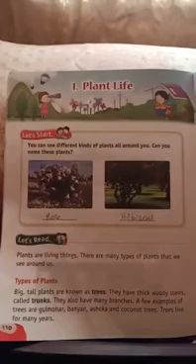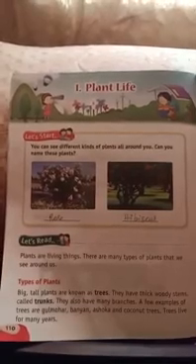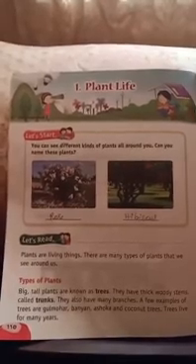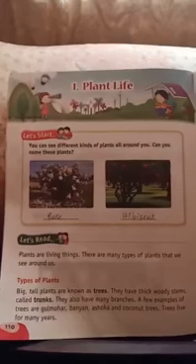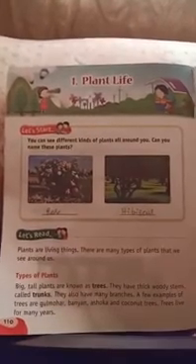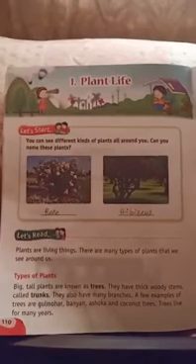Children, when we look around us, we will see different types of plants. You can see big tall plants which are called trees. You can see some small plants which are called grass. Alright, let's come to the first point, types of plants.